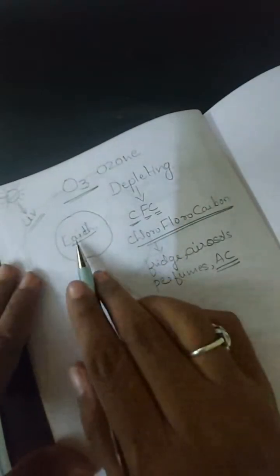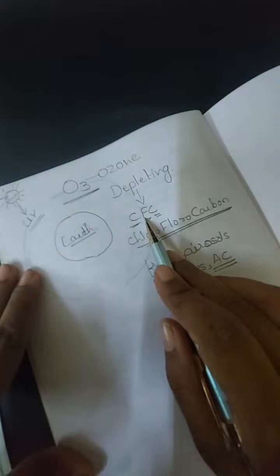Ozone layer is depleting. Ozone layer, it is depleting by the CFC. They will ask a multiple choice question. Okay, here is a question. Atmospheric layer absorbs ultraviolet radiations coming from the sunlight. Okay, that is made up of this molecule.